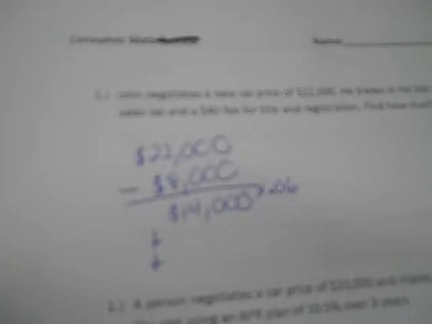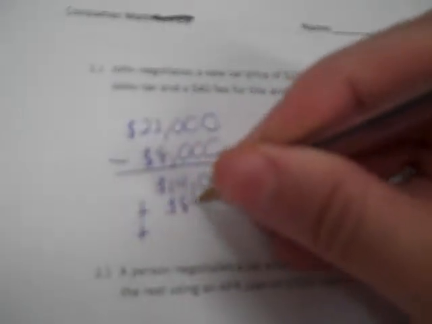Now, that's not the answer because we have to add our tax and our fee for the title and registration. The tax is expressed as a percentage, 6%, so I'm going to have to find 6% of $14,000. I'm going to times that by 0.06. So 14,000 times 0.06 is 840. So it's an $840 tax, and then the title and registration is $40, so I can just add 40. Okay, and that's going to be my answer. So I have to pay $14,000 for the car plus $840 for tax plus $40. That's $14,880.